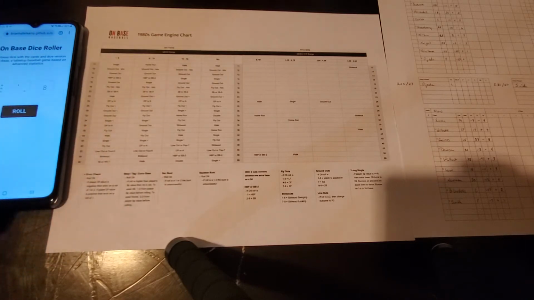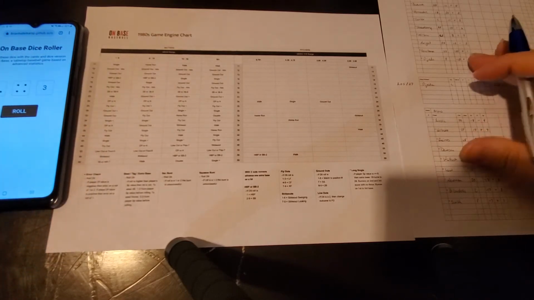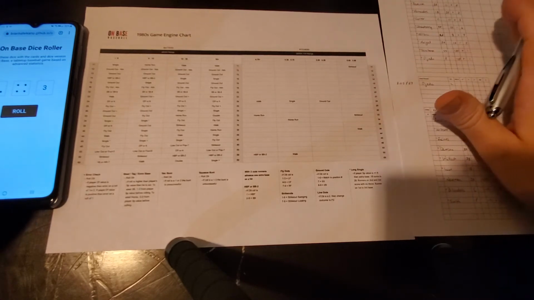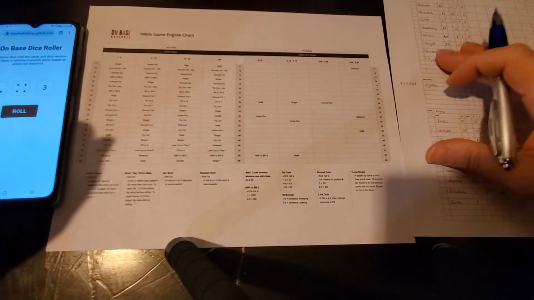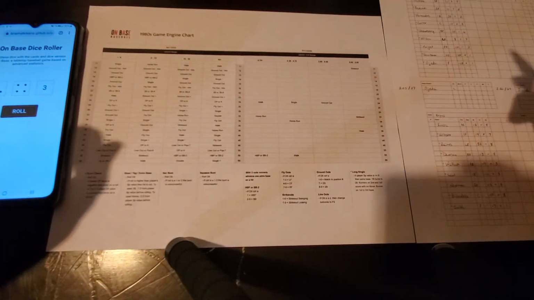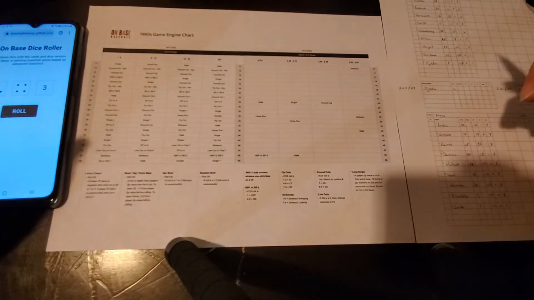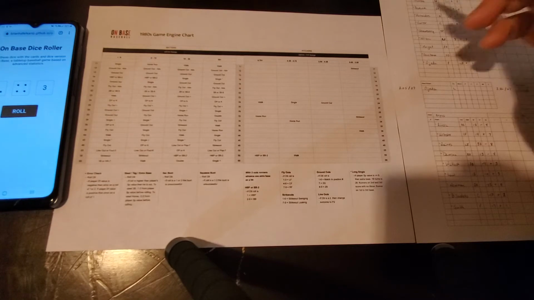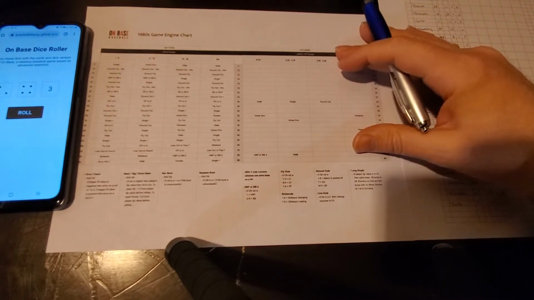You can see all you can do is click roll, and it gives you all the values that you need in order to play the game. I have the scorecard over here, and then here is our main chart that we're going to use for everything. Again, this is updated for the 1980s decade, the 1980s era of baseball.